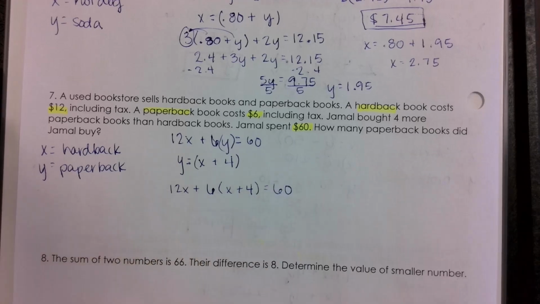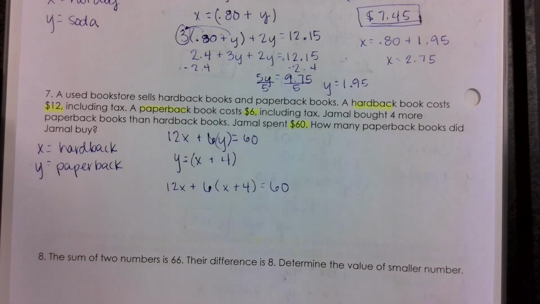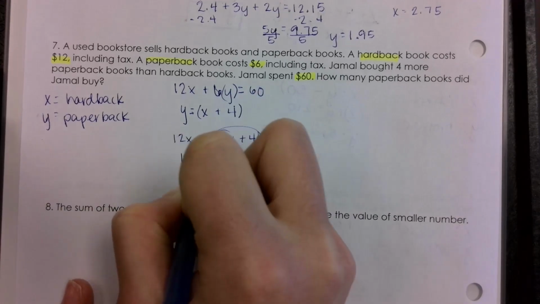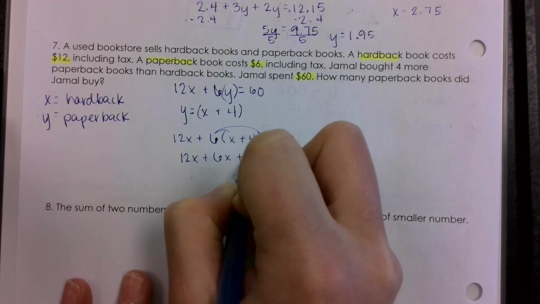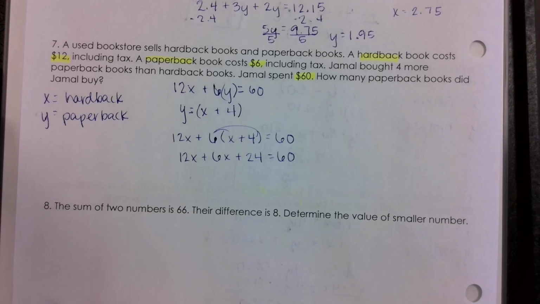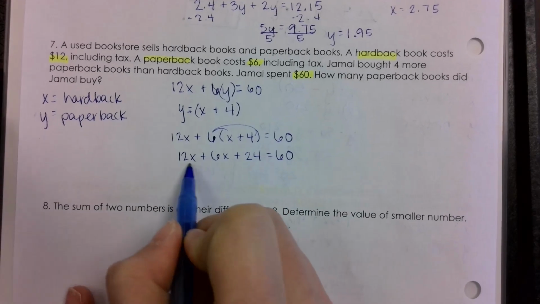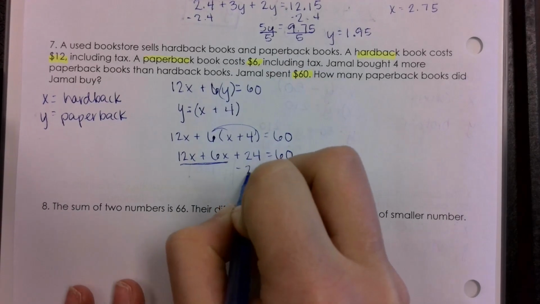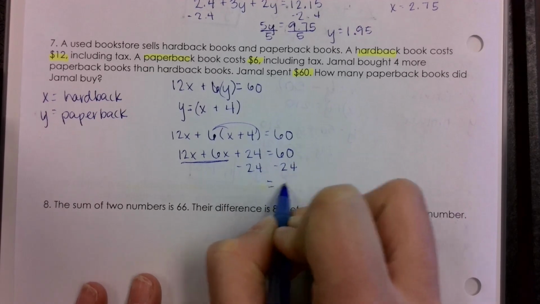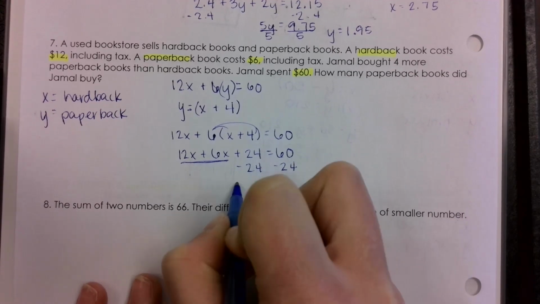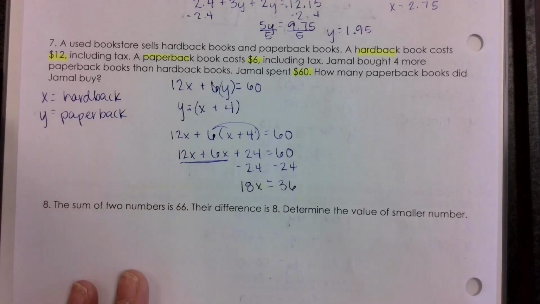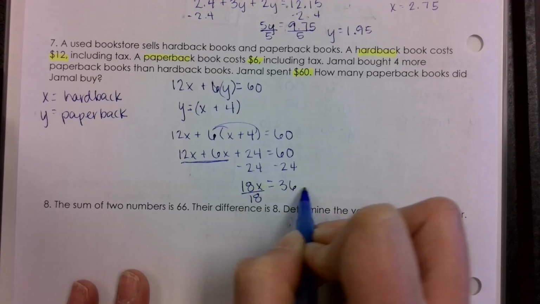How are we going to solve that equation? Distribute. Then what do you do? What's 60 minus 24? And 12x plus 6x? What's our last step there? So what does x equal?